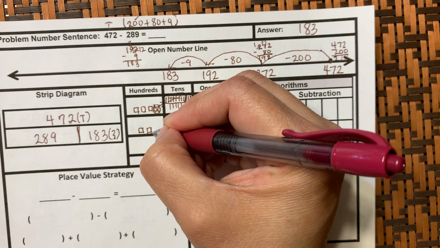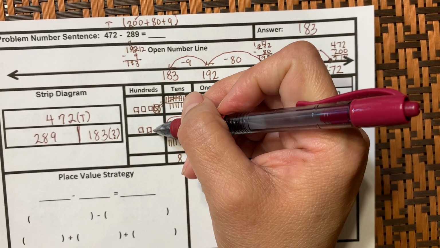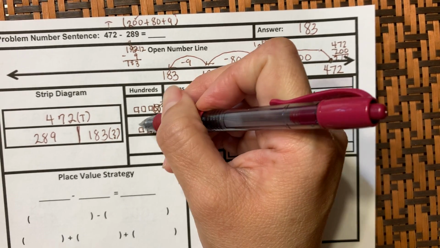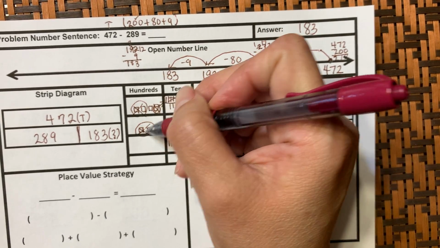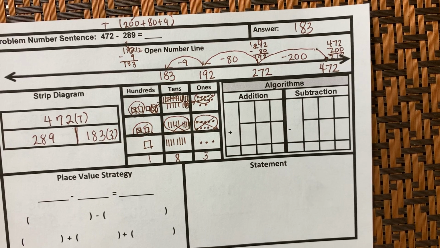Okay, and now we get over to the hundreds and I check if there's more on the floor. And there's not more on the floor. I see 2 at the bottom and 3 on the top. There's more on top. So that simply means that I could just subtract. So I go ahead and pair them up. I cancel them out and I have 1 left over, which is 183.